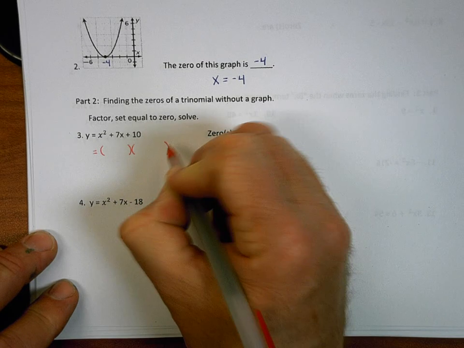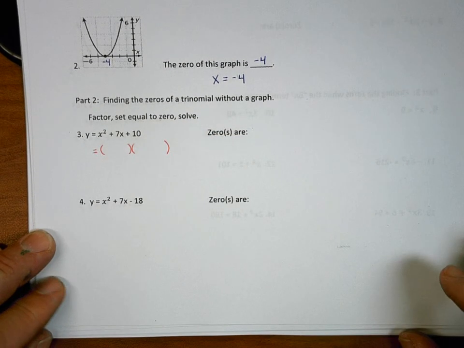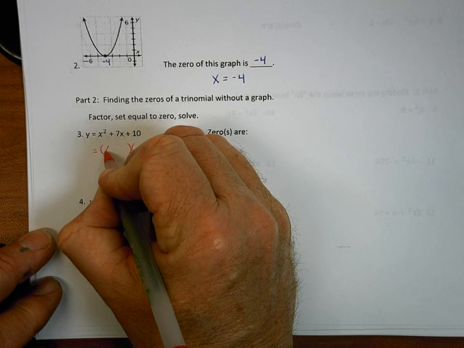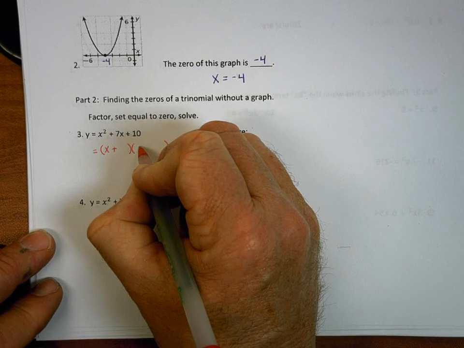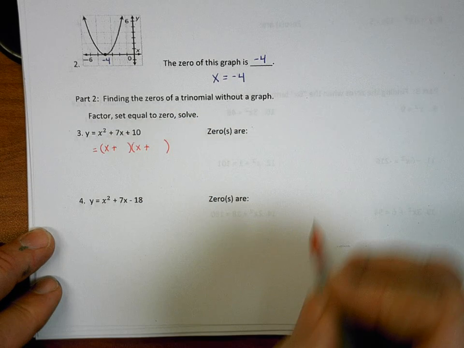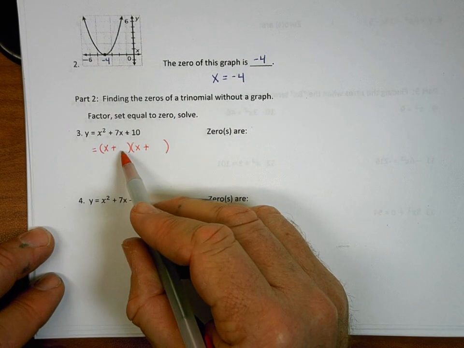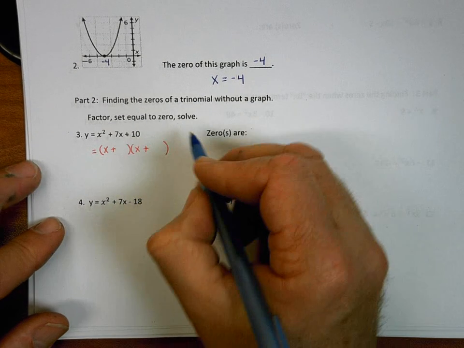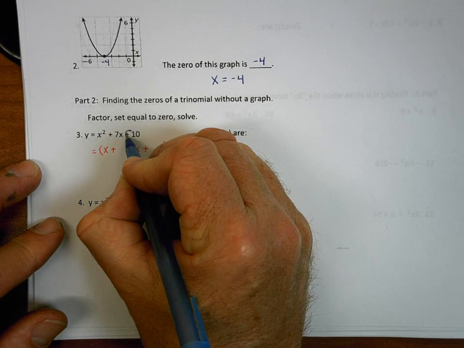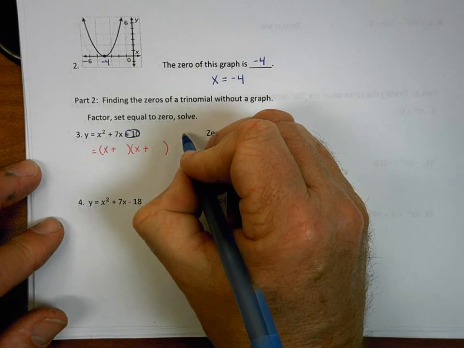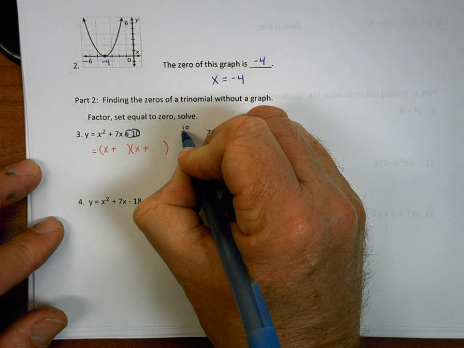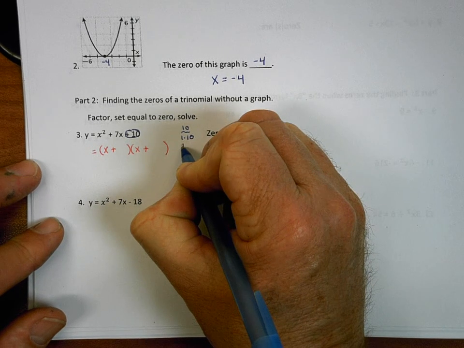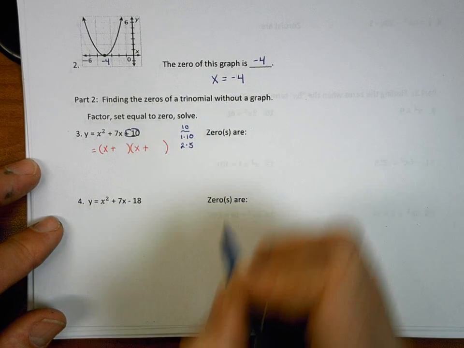So the first thing that we do is factor this trinomial out. A trinomial factors into two binomials, and since this is a plus trinomial, my factors are going to be x plus and x plus. Then I need to find the distinct numbers that are the factors for this trinomial. I take my last value, which we call our C value, which is 10, and I make a list of the distinct pairs of numbers that multiply to make 10, which are 1 times 10 and 2 times 5.